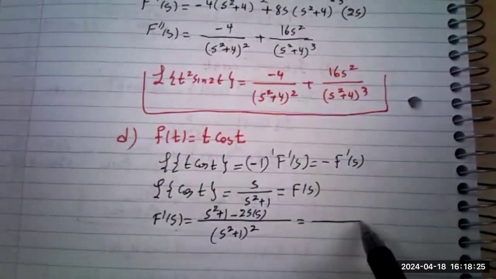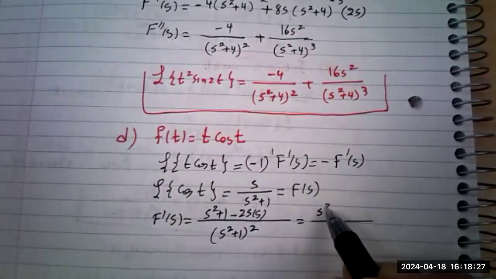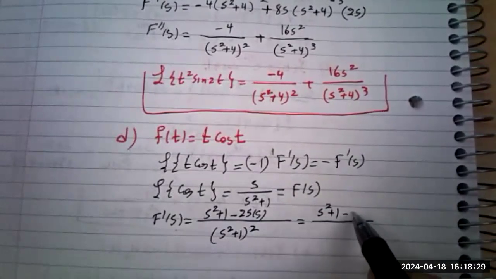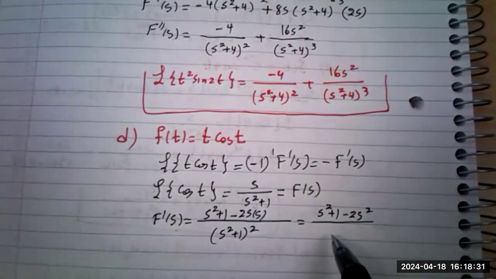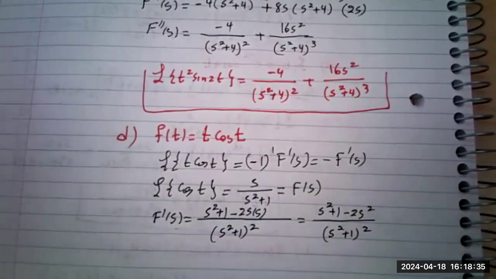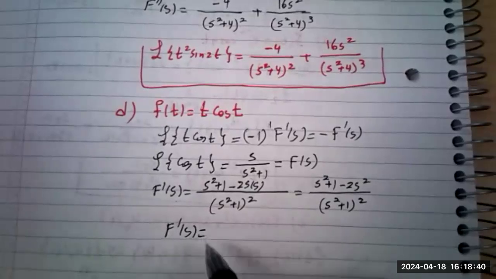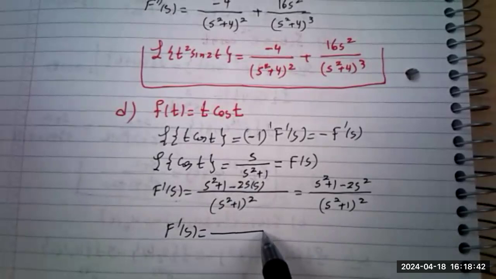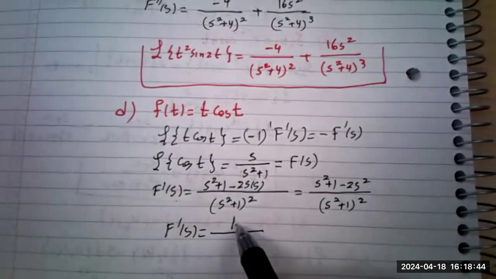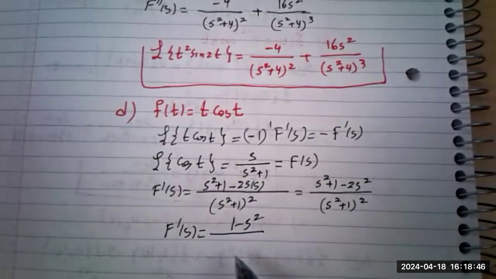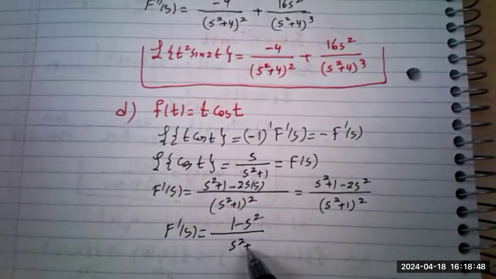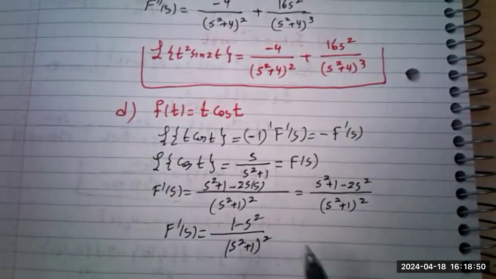So on the top, we get s squared plus 1 minus 2s squared, divided by (s squared plus 1) all squared. If you simplify the top, F prime of s is going to be 1 minus s squared, divided by (s squared plus 1) all squared.